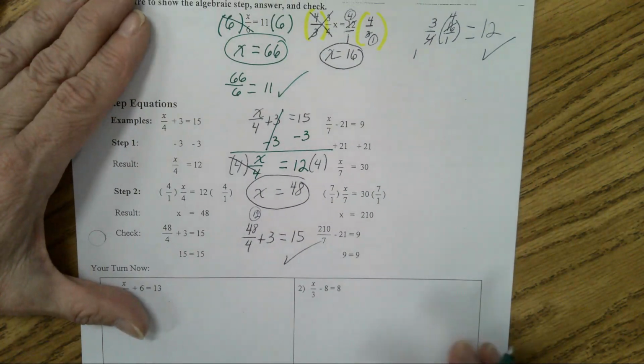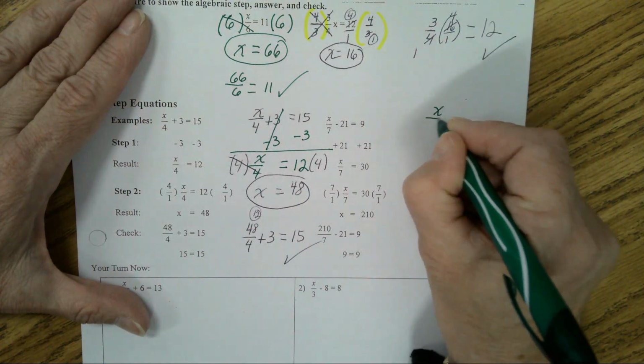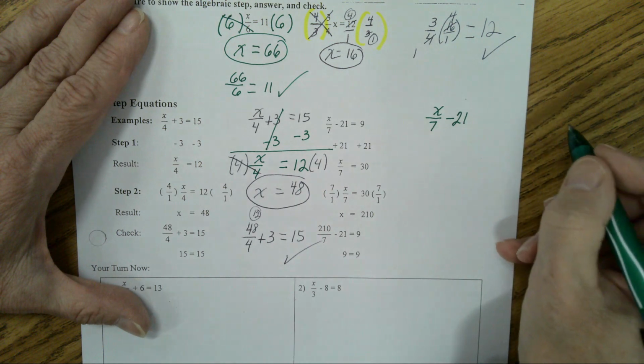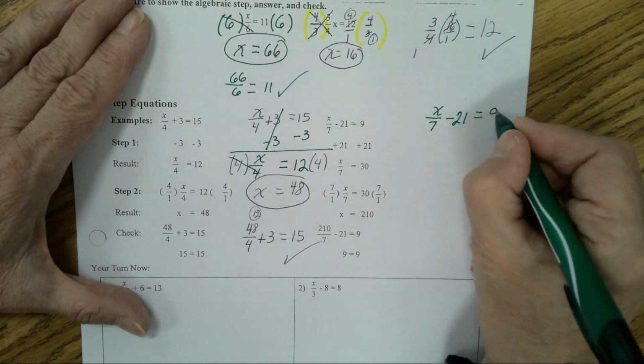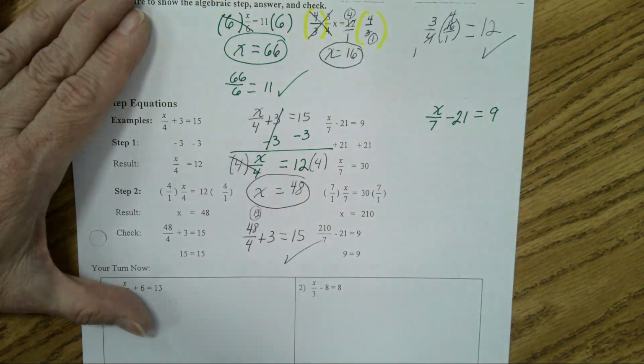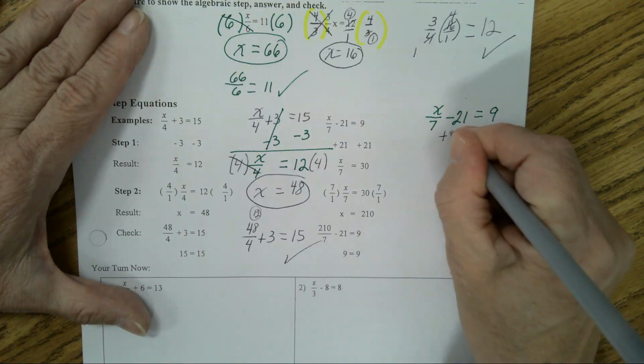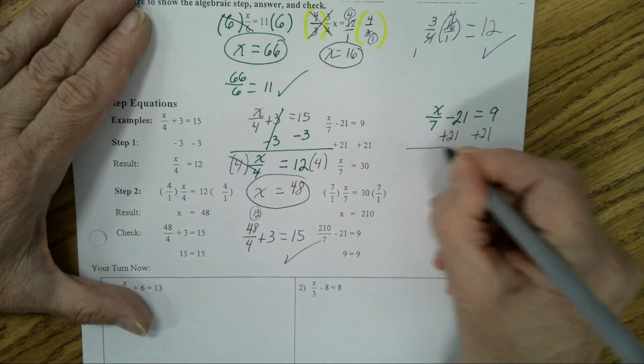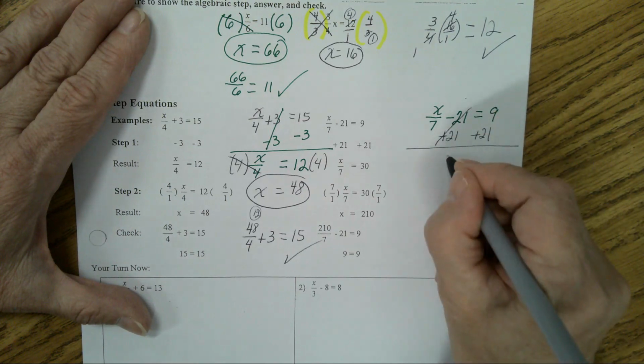Here we go. X divided by 7 minus 21 equals 9. Well, add 21, add 21. Draw your line and cancel.